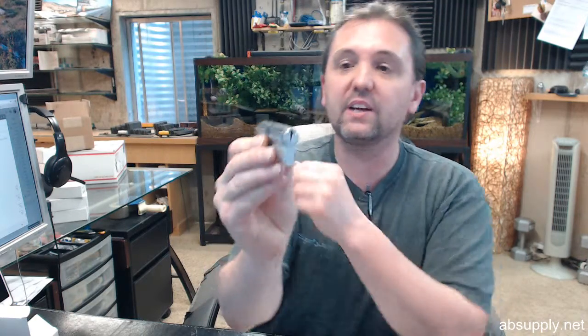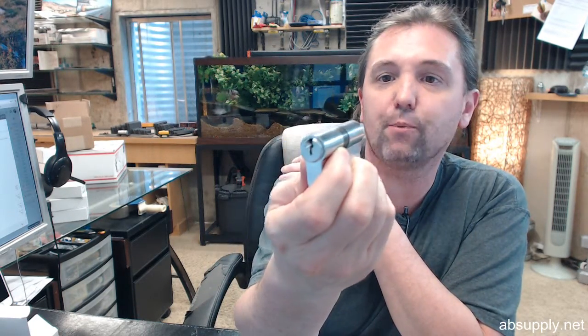Kaba Ilco has a neat little footprint of some profile cylinders, meaning they've got the common ones in lots of different keyways, and they're really nice quality profile cylinders, all solid brass, which is a hallmark of Kaba Ilco products.